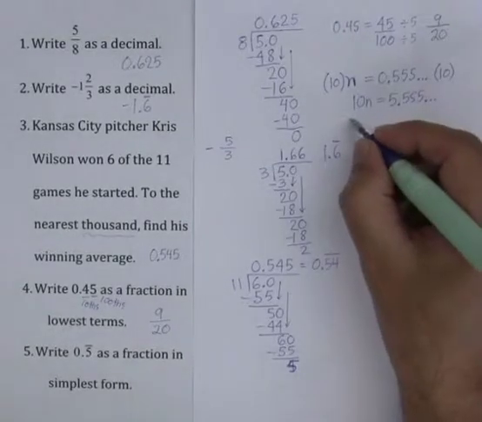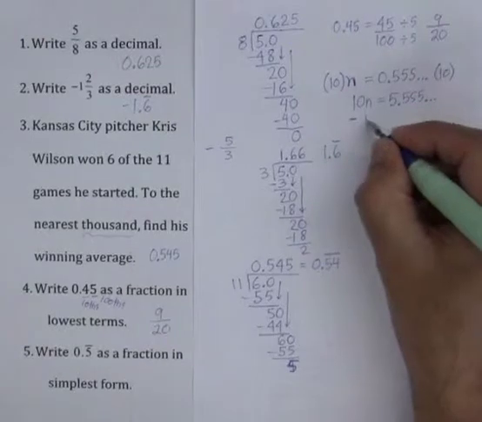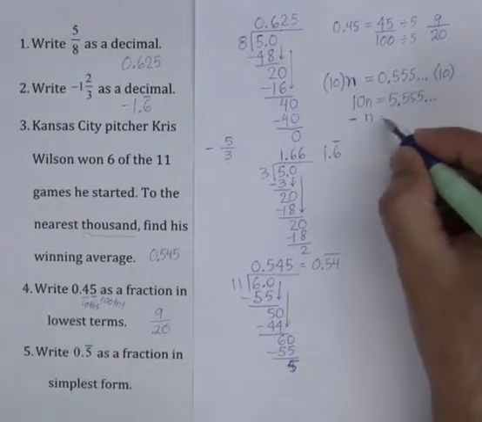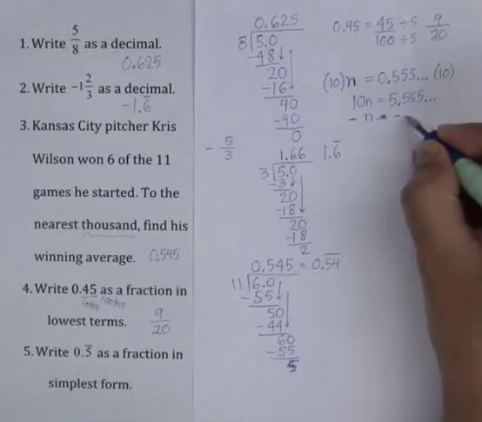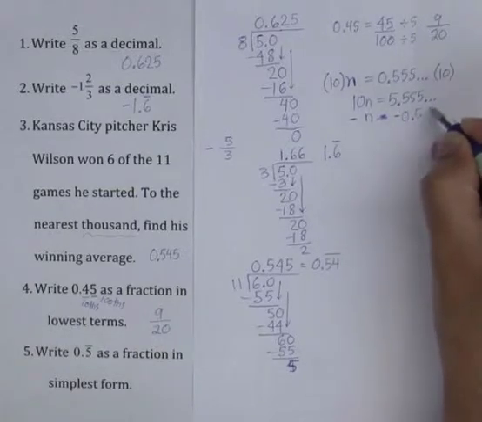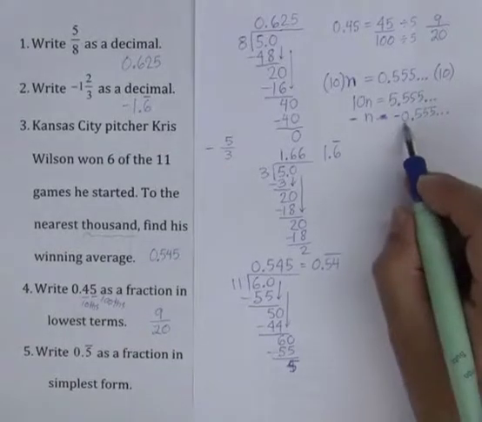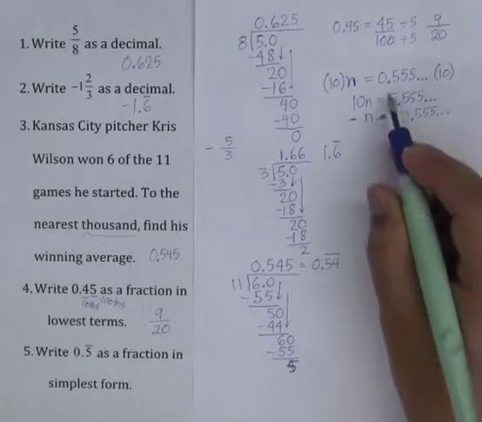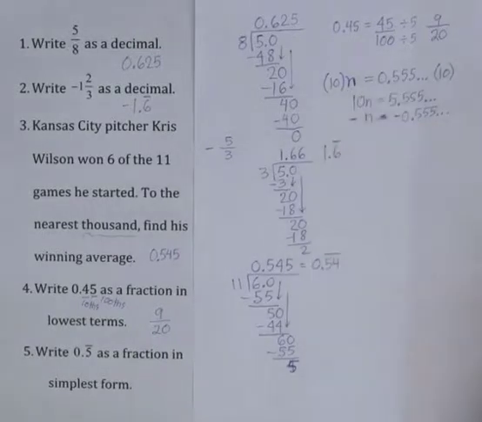On this side I'm going to take away 1n, and on this side I'm going to take away 0.555 because I said that this is n. I'm taking n on this side and n on this side because these two things are the same.